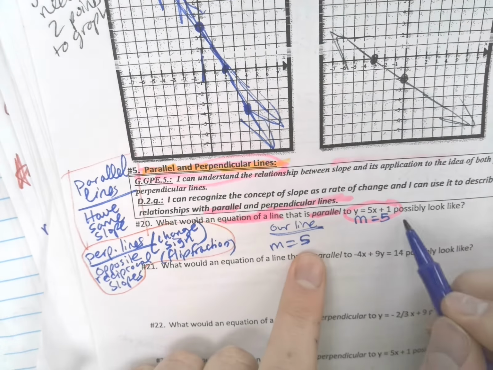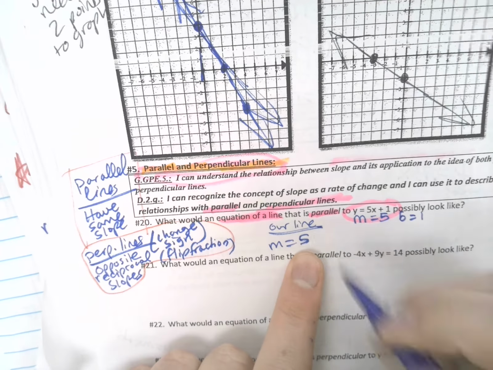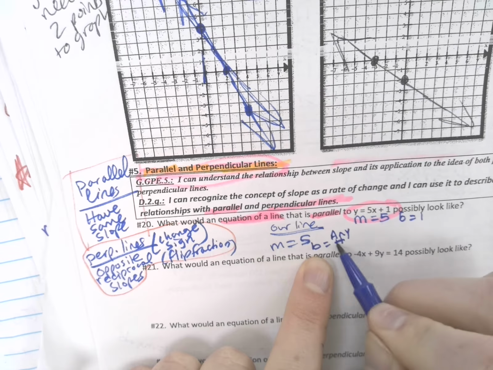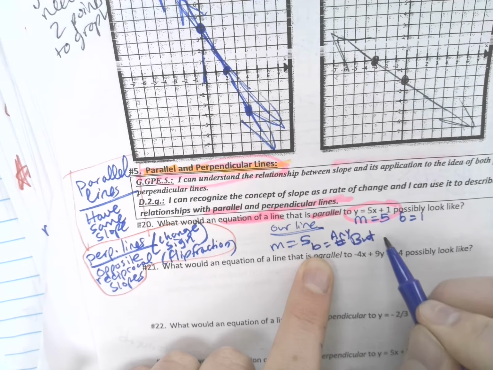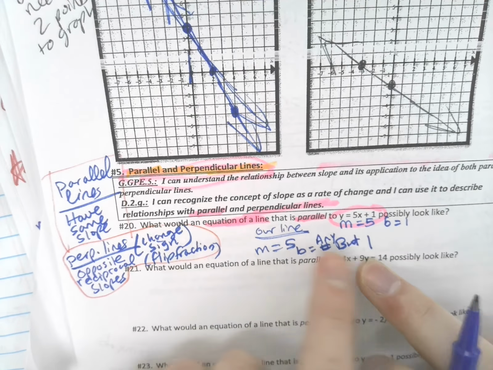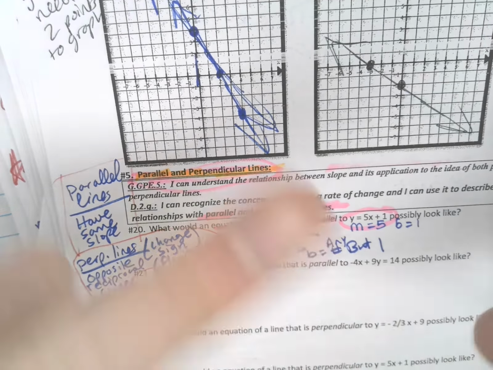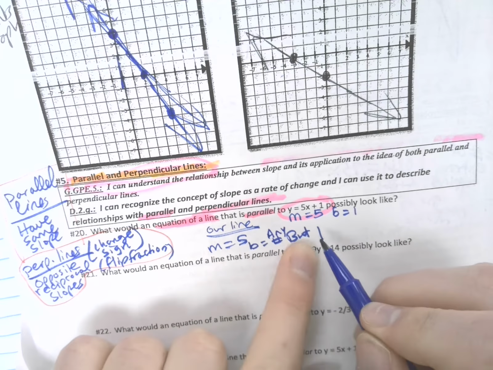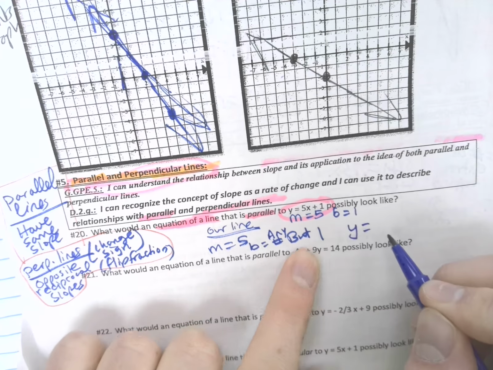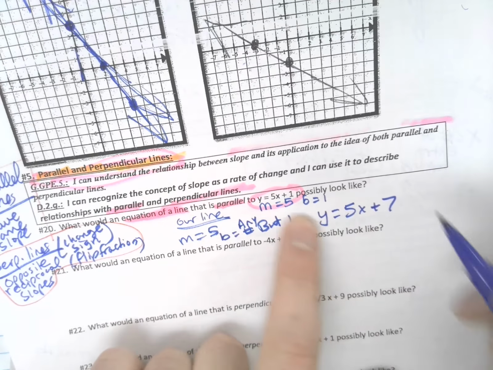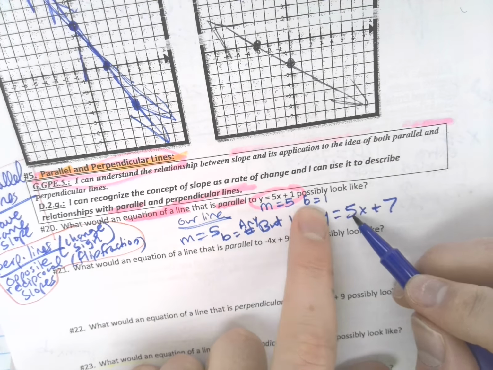Here's the thing, though. What's the b? B is 1. Our line can have any b, but, it's a big but, any number but 1. And here's why. If our line is the exact same as this line, they're not parallel, they're the same line. We can't have that. We need our line to be different. So our b can be any number but 1. So maybe y equals 5x plus 7. So different y, same slope.